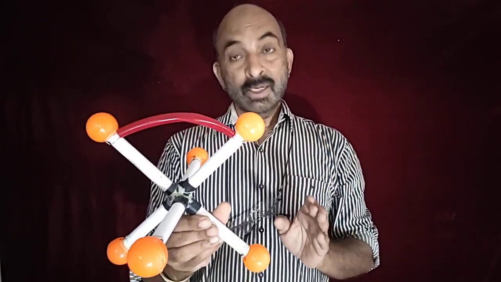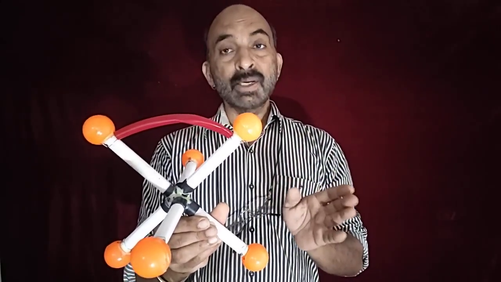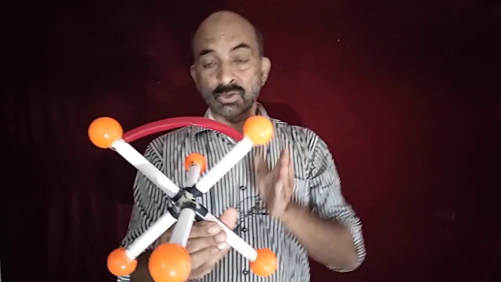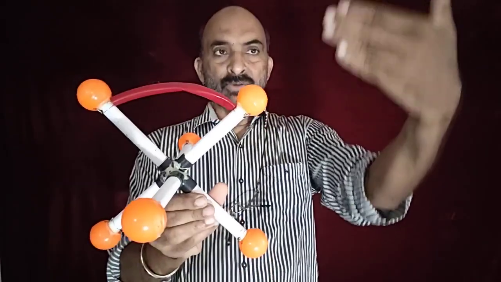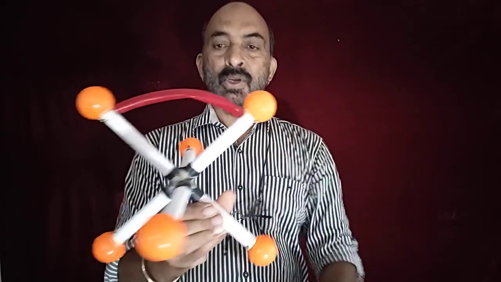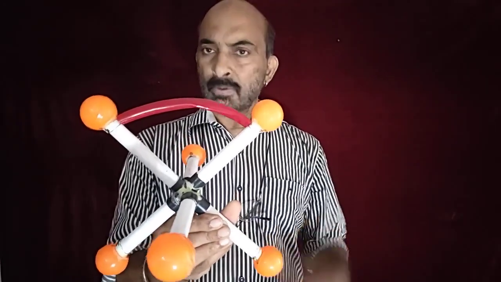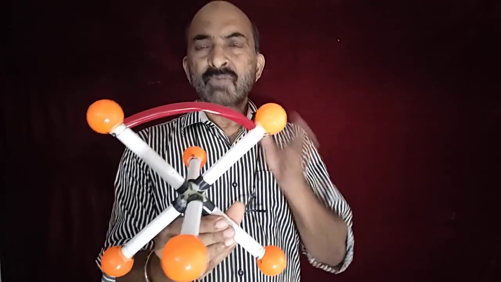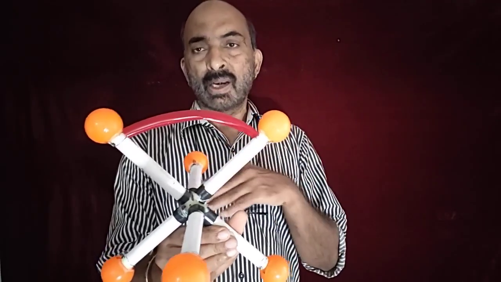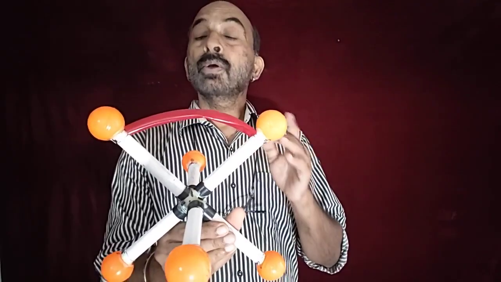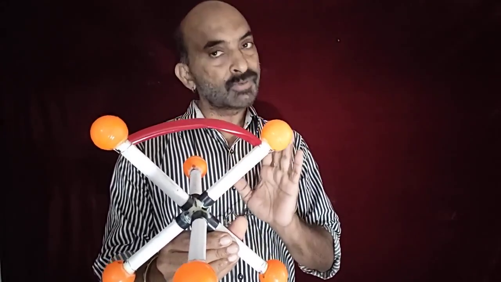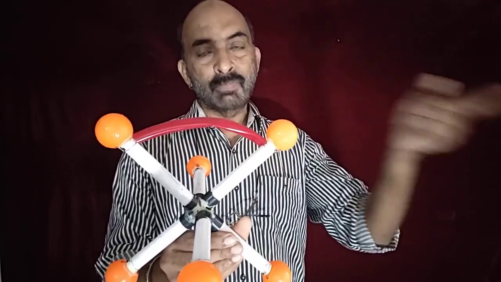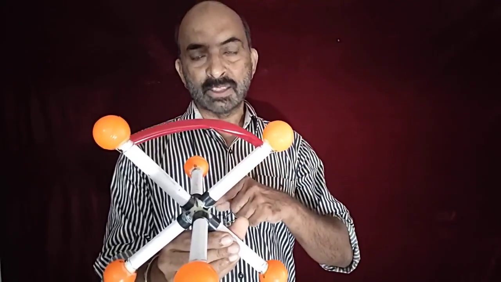The reason it has no optical isomerism, we can say in another way also. There is a plane of symmetry like this, and another like this. There are two or more planes of symmetry which divide the molecule into two identical halves. So whenever there is a plane of symmetry, the object will be superimposable on its mirror image. That's the rule.